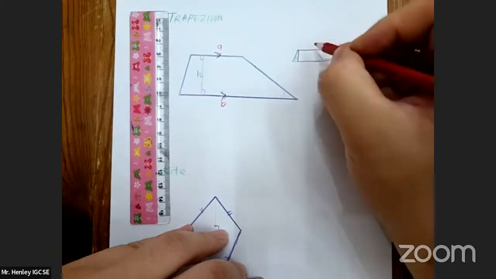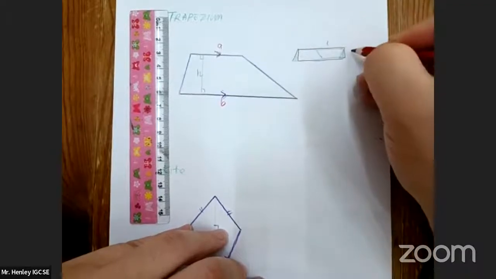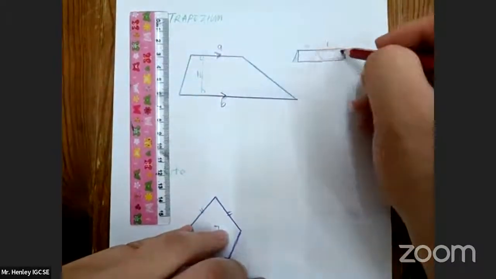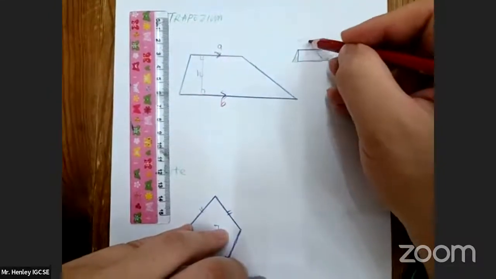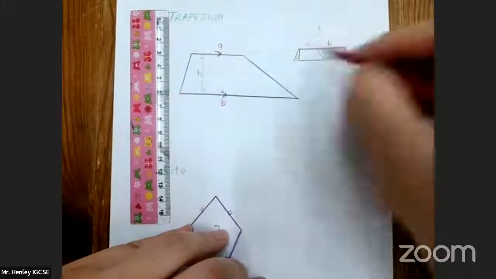So it becomes a rectangle already. The area of a rectangle is length times width W. This L is actually A plus B, and the width is the height.